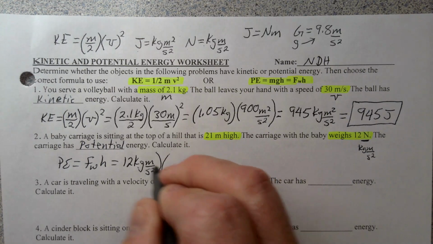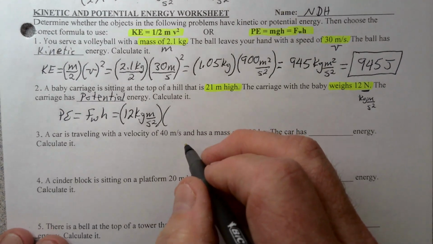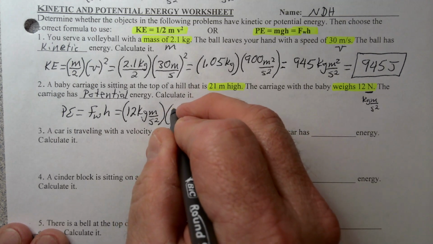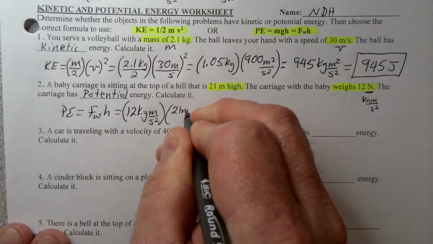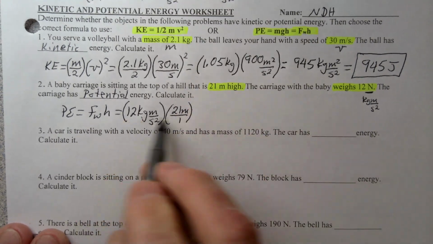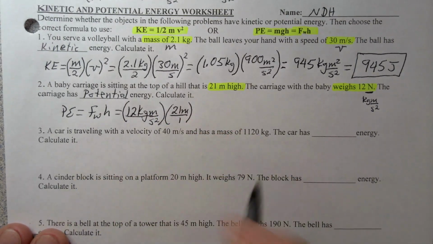And then we're going to multiply that times our height, and the height is 21 meters. And I'm going to put it over 1 just to keep it in alignment with the units, so the units are all in the right place. And you can do the same thing over here. Now they're all in alignment with each other.